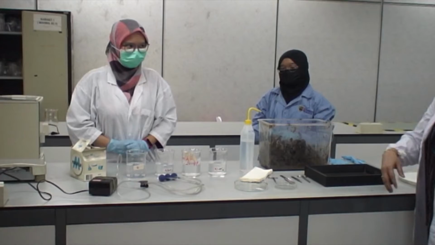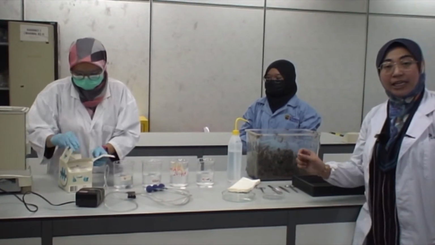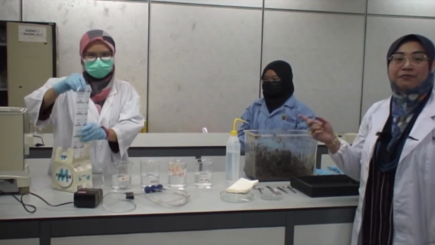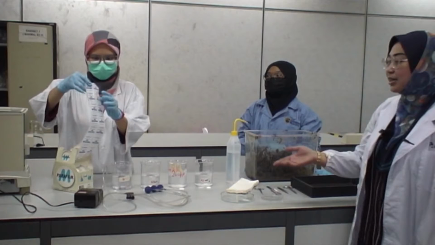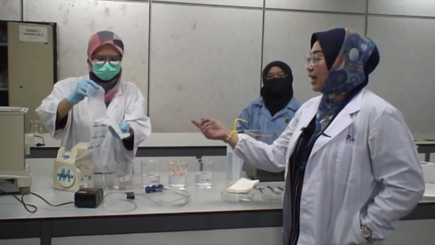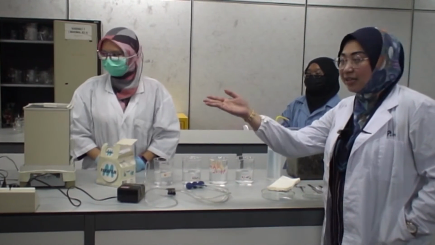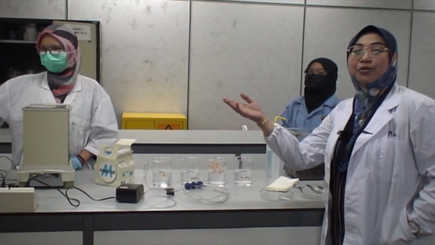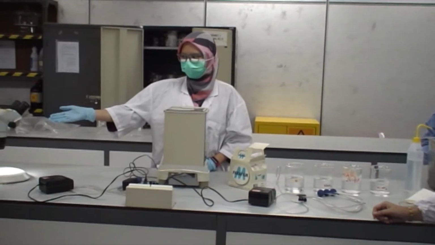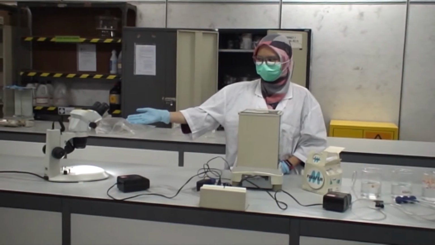To cover the beaker after we put in the specimen, we use parafilm. Then to weigh the specimen, we use the top pan balance. And after we have dissected the samples, we use the dissecting microscope in order to observe the integument part of the specimen.